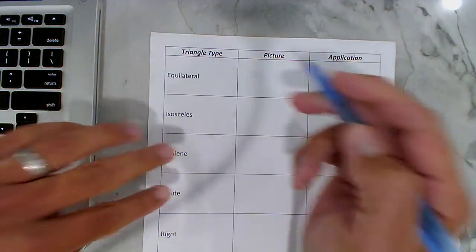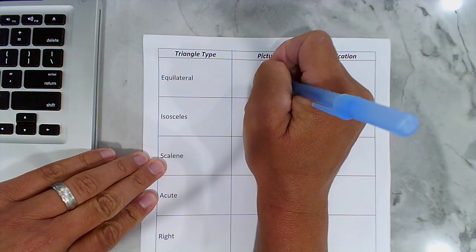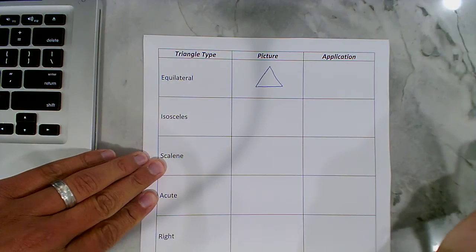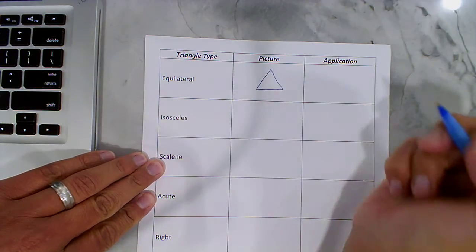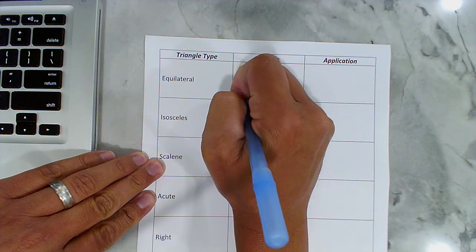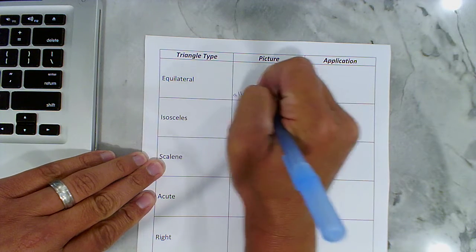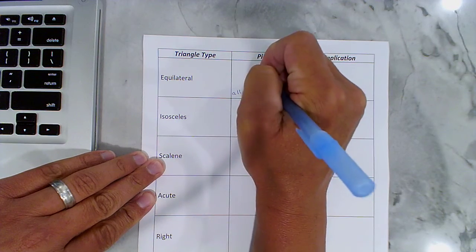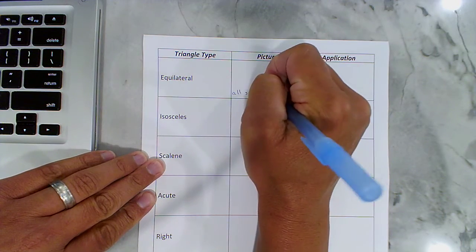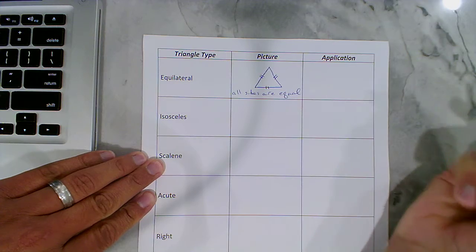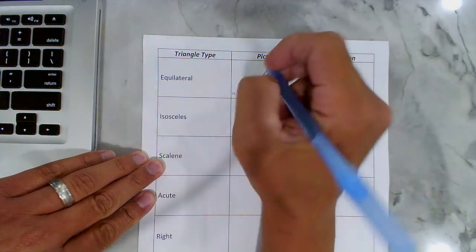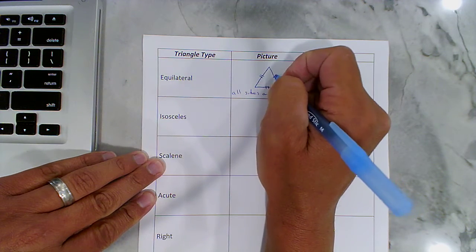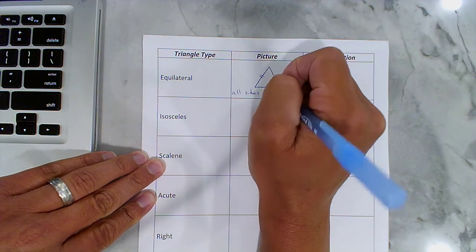An equilateral triangle is always going to look like this. It might get twisted around a little, but it's always going to look like this. And the main property is that all sides are equal. All right? So you're going to have this side congruent to that side, congruent to that side. Now, when that happens, you may remember this, if all three sides are equal, then all three angles are equal.